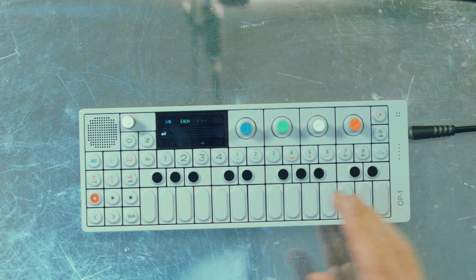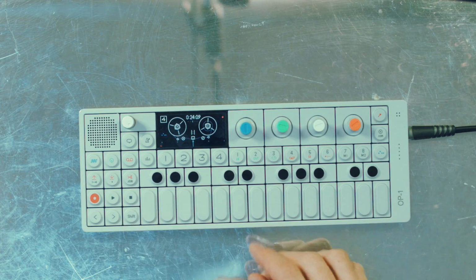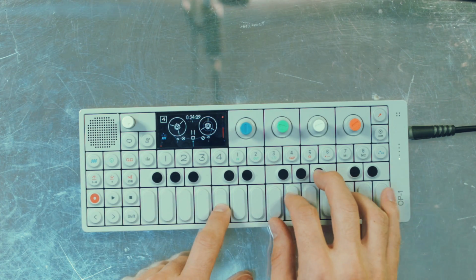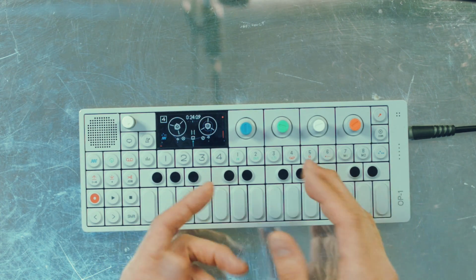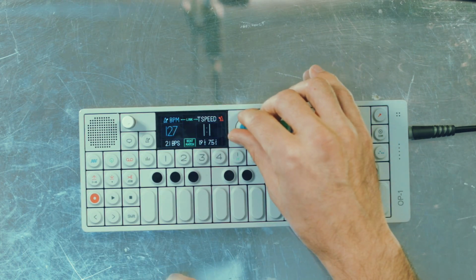Okay, so what if I want to record that? Let's go to the tape and do something there. Tape. Now we're in the tape. Is this a good speed? Let's check out the speed. Metronome, 128. Yeah, it's a good speed.